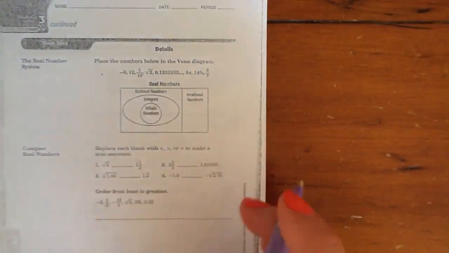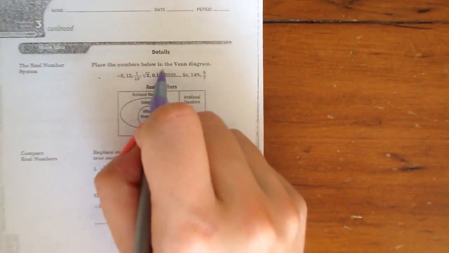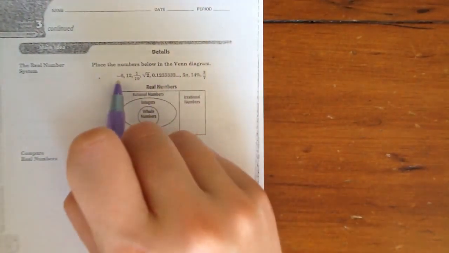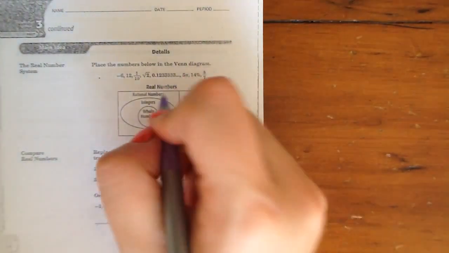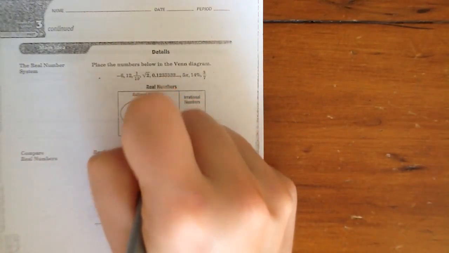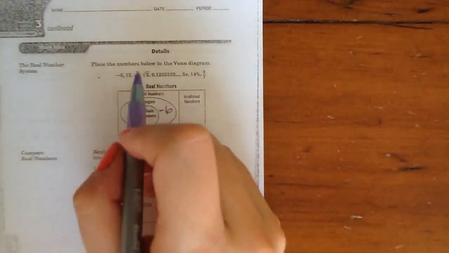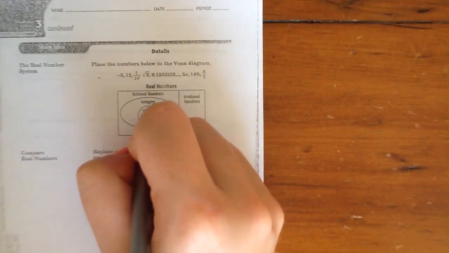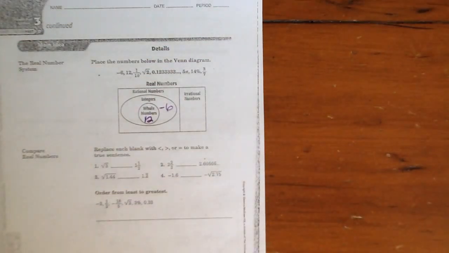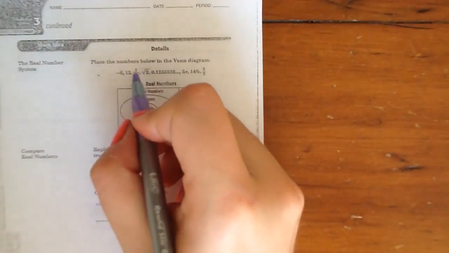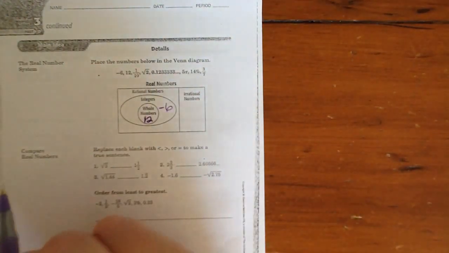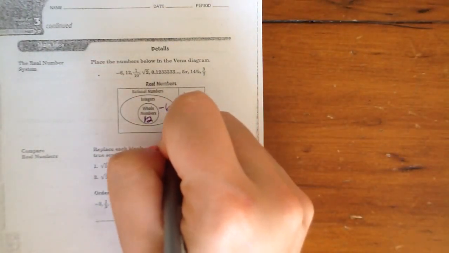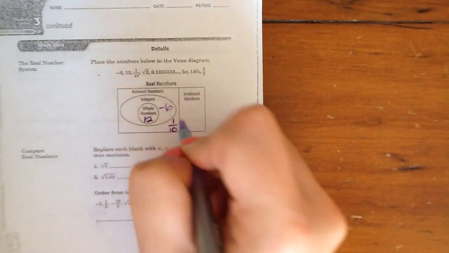We have our nice Venn diagram. It says place the numbers below in the Venn diagram. So -6. -6 is an integer, but it's not a whole number. 12 is a whole number. It's not negative, and it falls into that category of counting numbers. All right, 1/10. That's a number that can be expressed as a fraction, so that's going to go inside the rational numbers category.